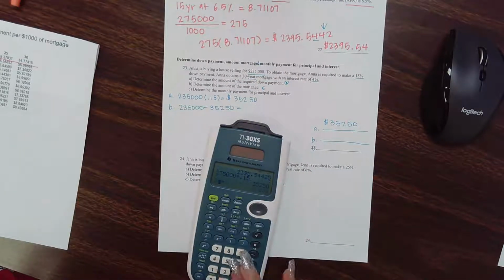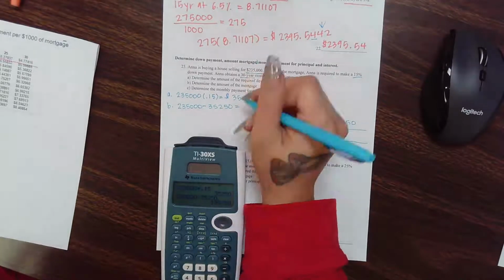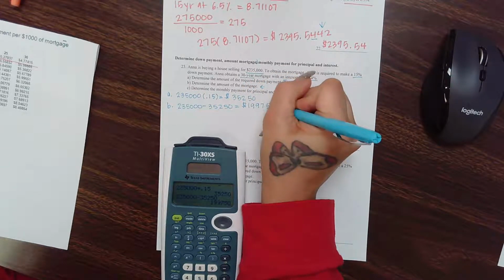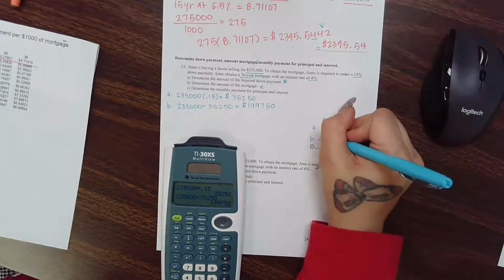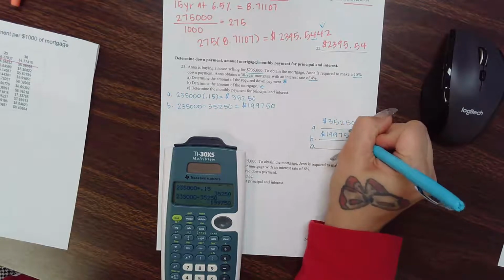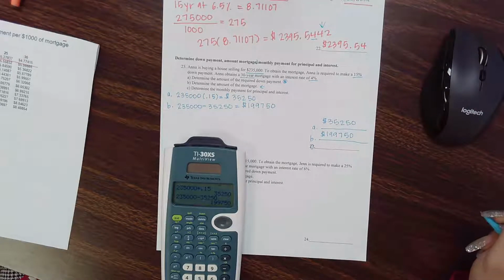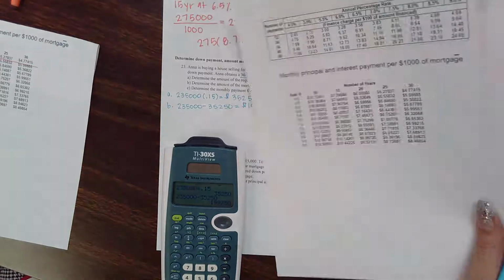So 235,000 subtract my down payment. What I get, the amount of money that I owe, that I start making monthly payments on, is the difference, which is $199,750. And then part C, determine the monthly payment for the principal and interest. You could use that gnarly looking formula that has the negative and the exponent in that denominator, or you can just get your handy dandy table.